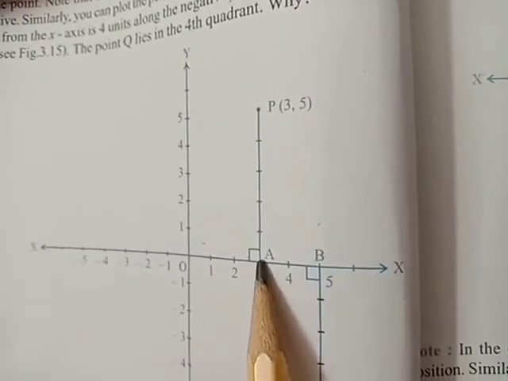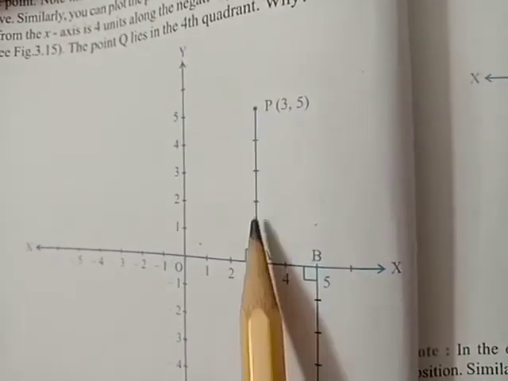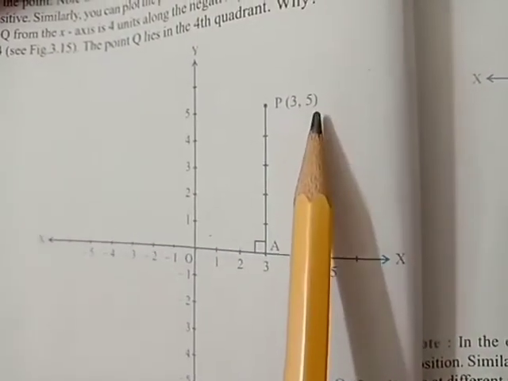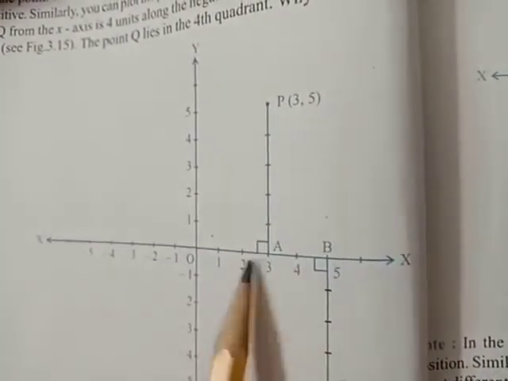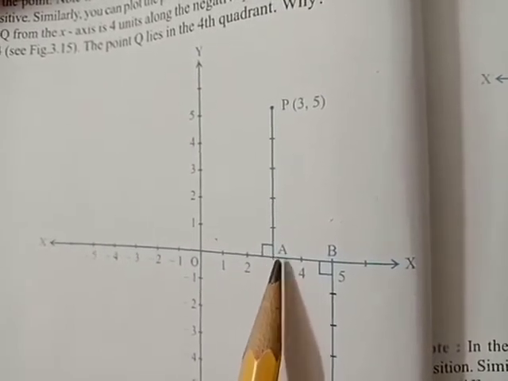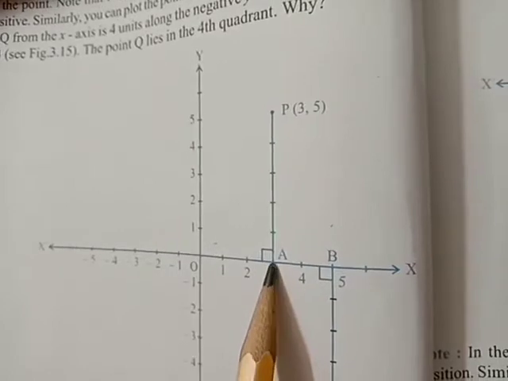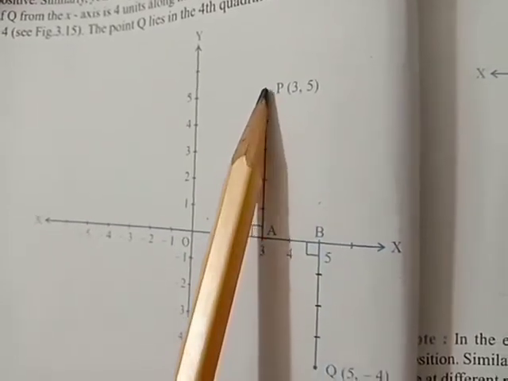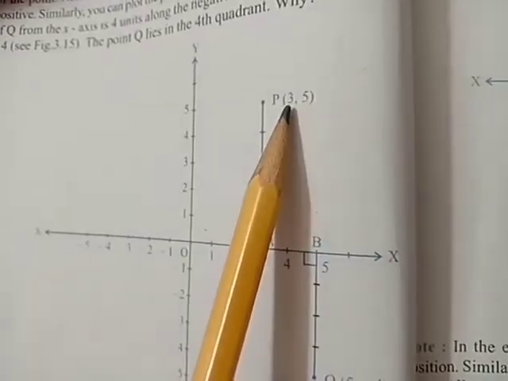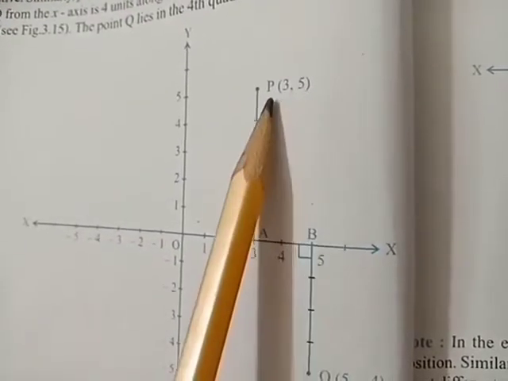And draw one perpendicular line on this x-axis. Now the second one is 5 units. So you have to measure from this point. You call it A. From point A measure 5 units and mark one dot. So that point is P. The coordinates are (3, 5).